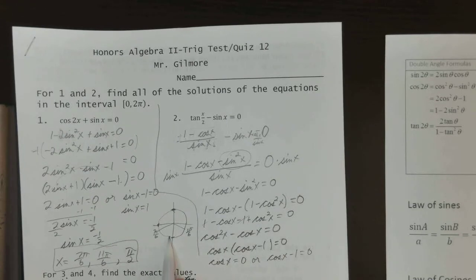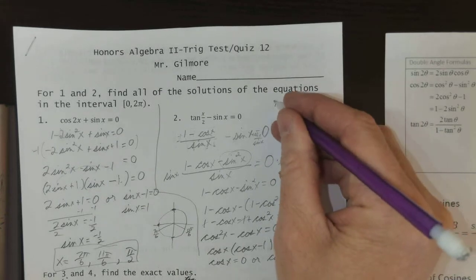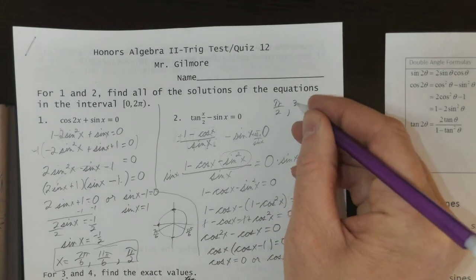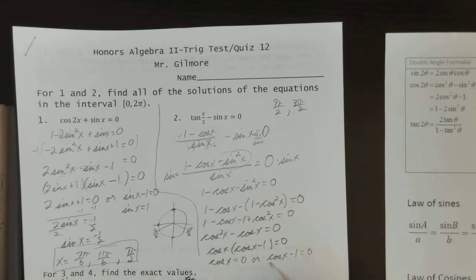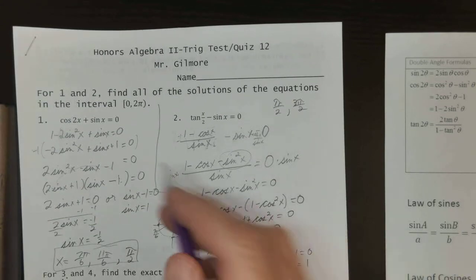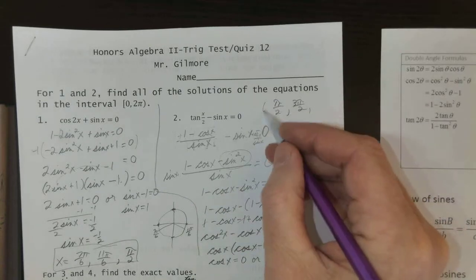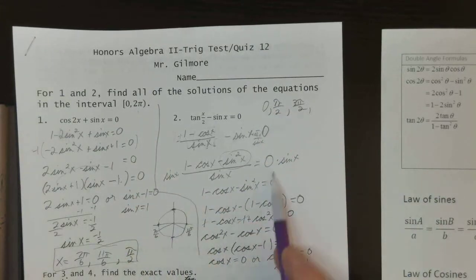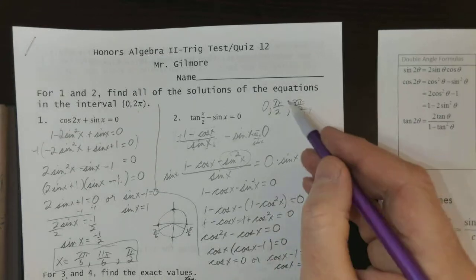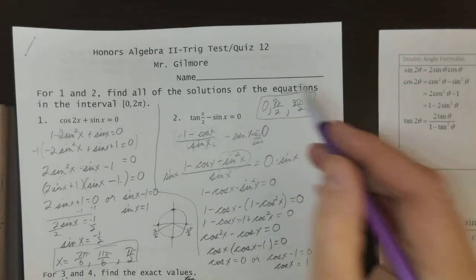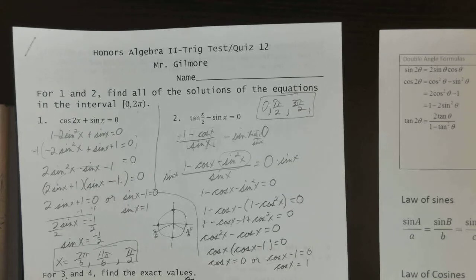Now, if cosine of x is 0, that would be here at pi over 2, and here at 3 pi over 2. So I'm going to write my solutions over here. Pi over 2 and 3 pi over 2. And if cosine of x minus 1 equals 0, that means the cosine of x is equal to 1. And that happens here at 0. We go to 2 pi, but do not include 2 pi. So I have these three angles for the solution on that one.